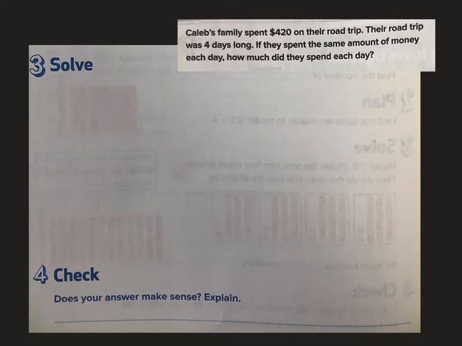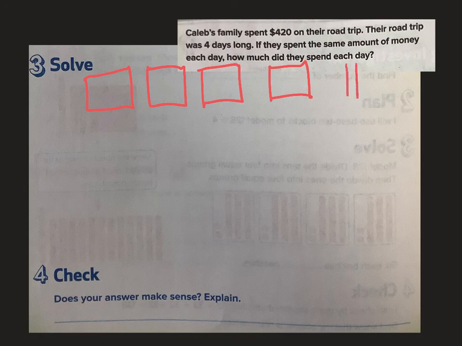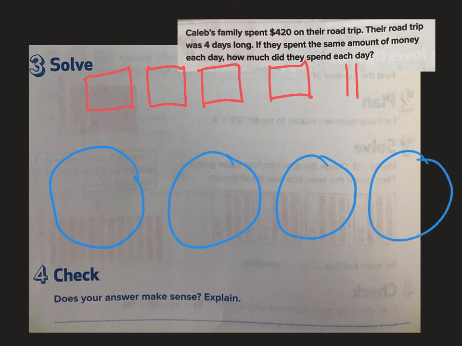Let's do that. Here we go. So I have 4 hundreds. Look at that. And that's going to divide evenly into 4 days. 4 hundreds, 2 tens. Okay, now I need to make my boxes here. I'm going to make them circles so we don't get them confused with the hundreds boxes. Day 1, day 2, day 3, day 4. I wrote down the labels beneath it, so hopefully that can help out here.